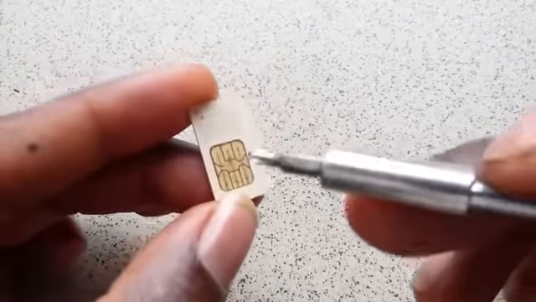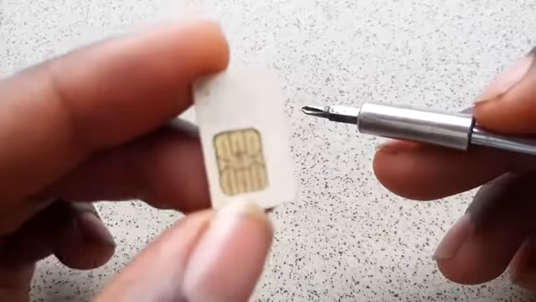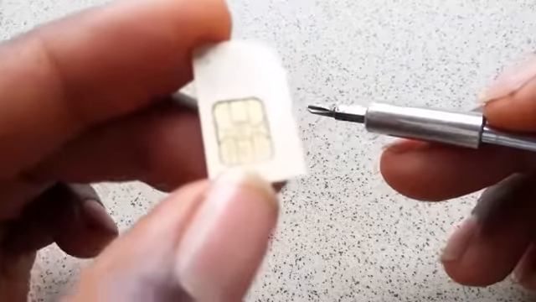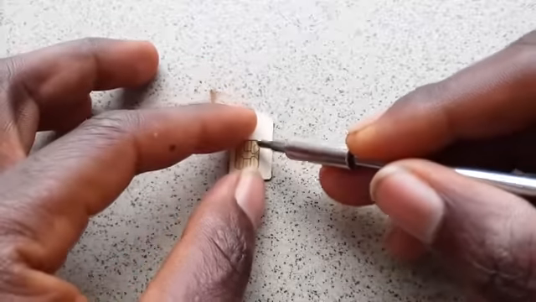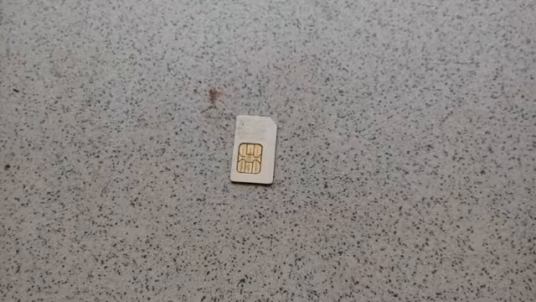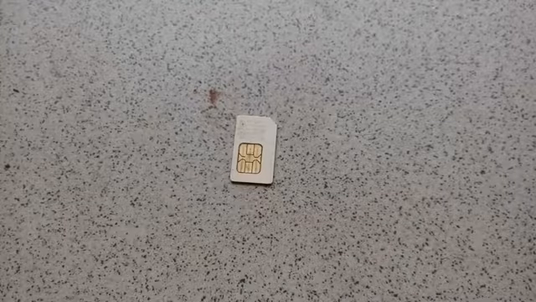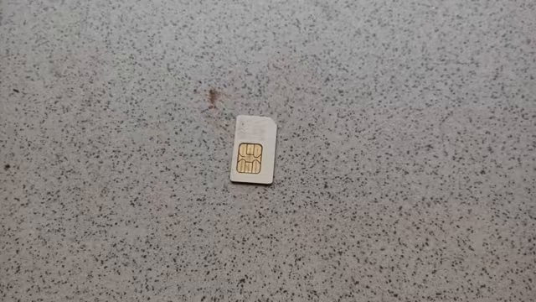When you have 6 of this SIM, on each of the SIMs you have to scratch at least one partition.